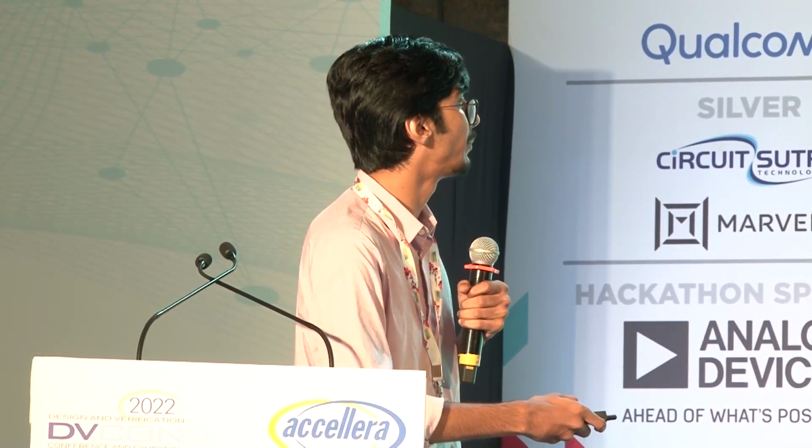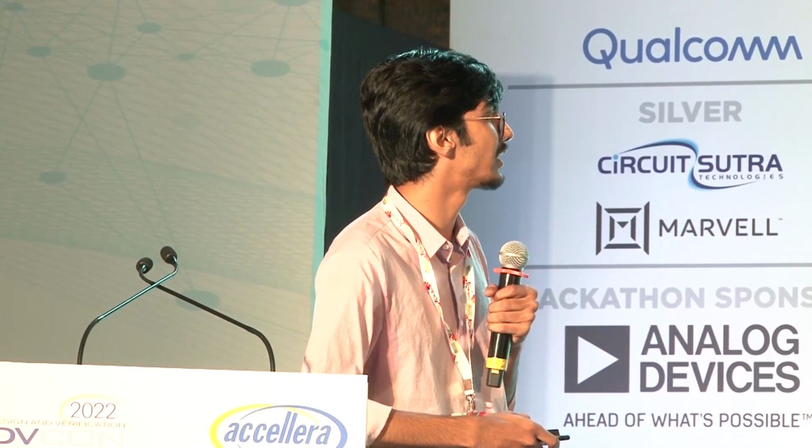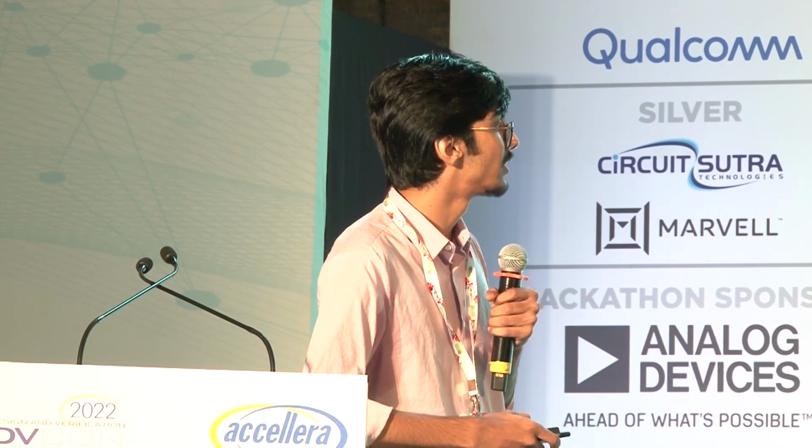Now, while running the SEQ, it might happen that your properties are not converging on that core. So what you need to do next is identify the complex elements inside that core. These complex elements could be memories, FIFOs, any sub-module like a complex FSM, anything. Anything can lead to complexity. One of the ways to identify complex elements is to dump the design statistics using formal tools.